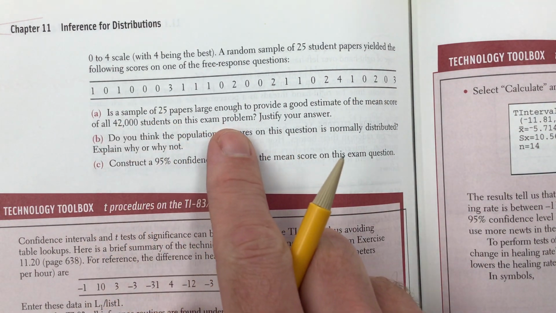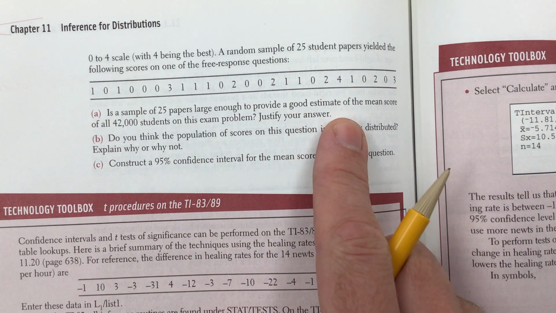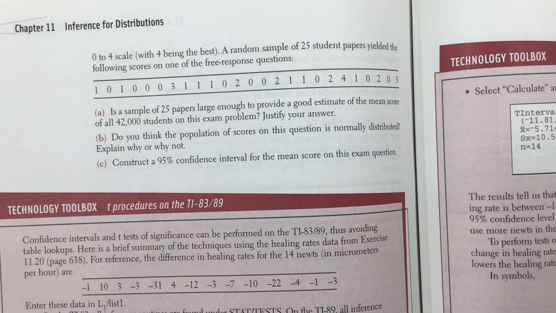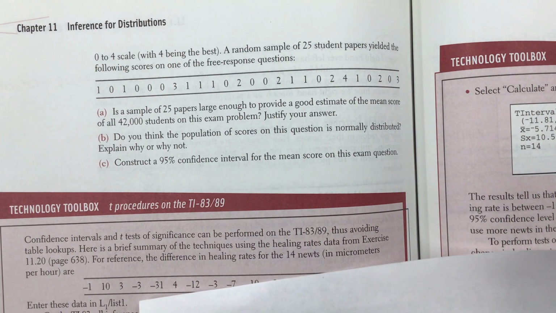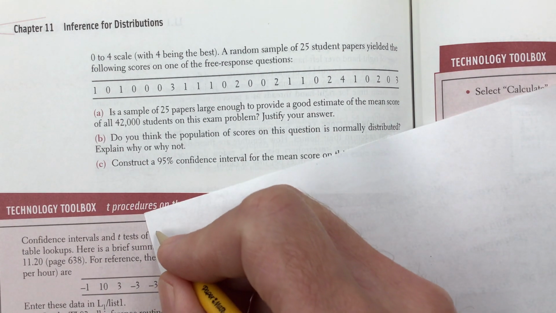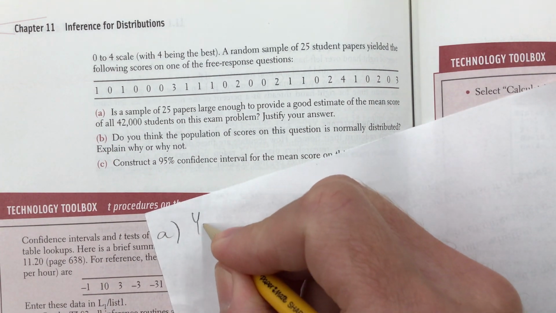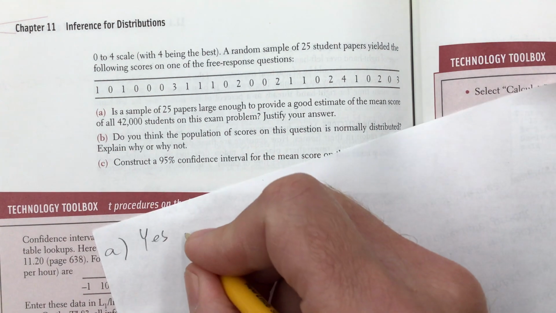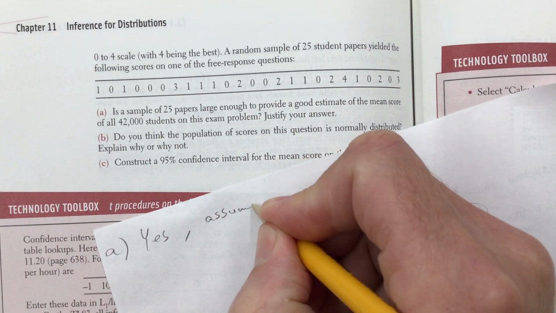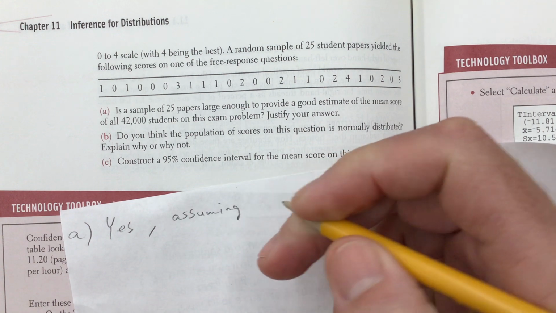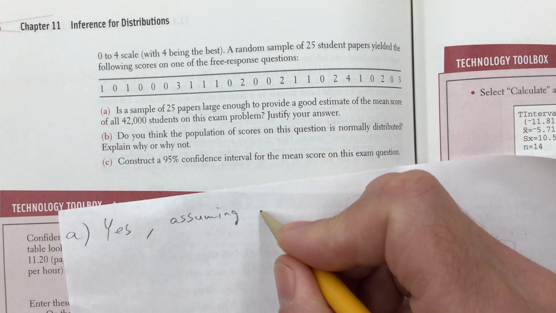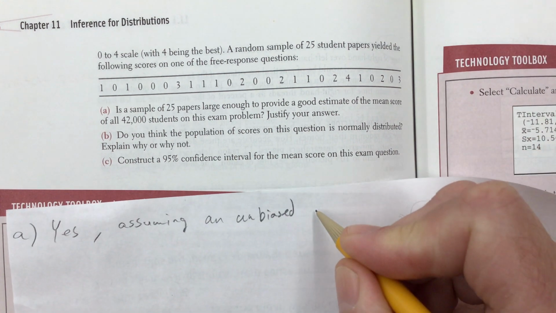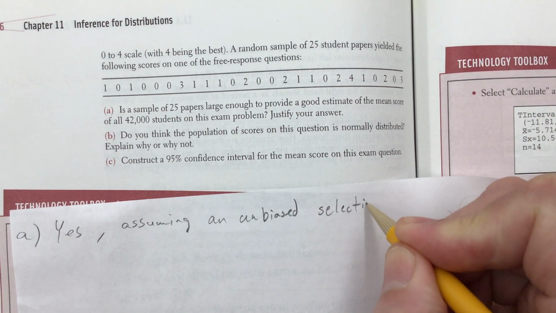Is a sample of 25 papers large enough to provide a good estimate of the mean score? Yeah, a sample of 25 is good enough. Yes. Assuming an unbiased selection method, which they said random, so it should be good.